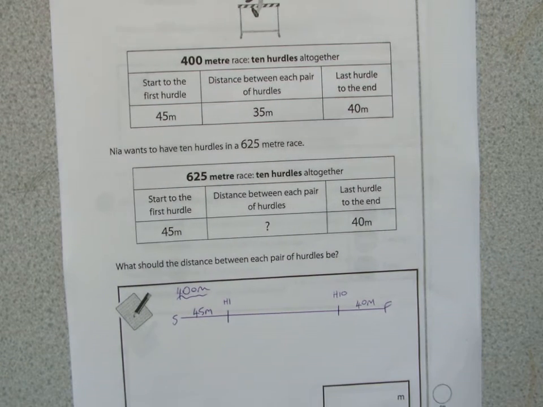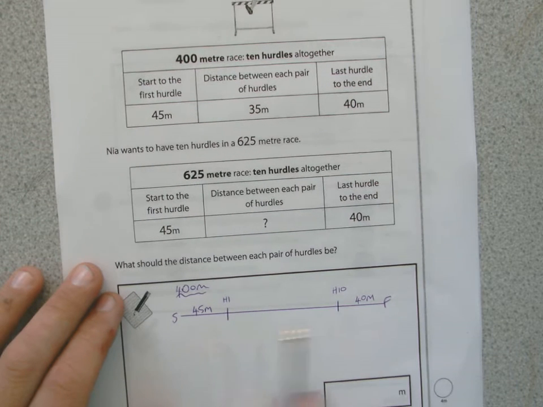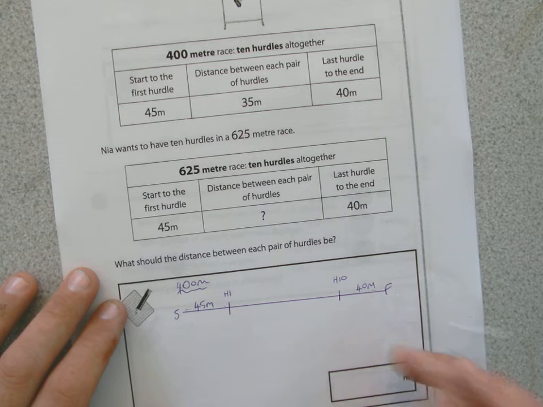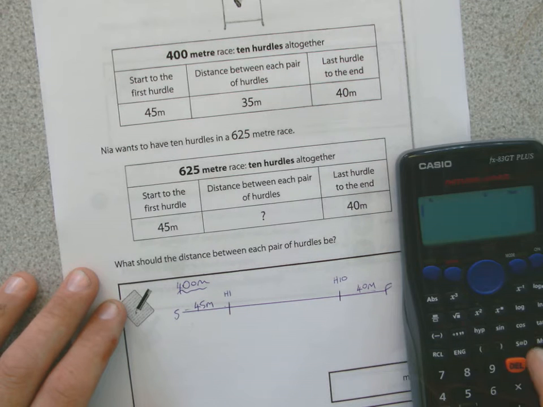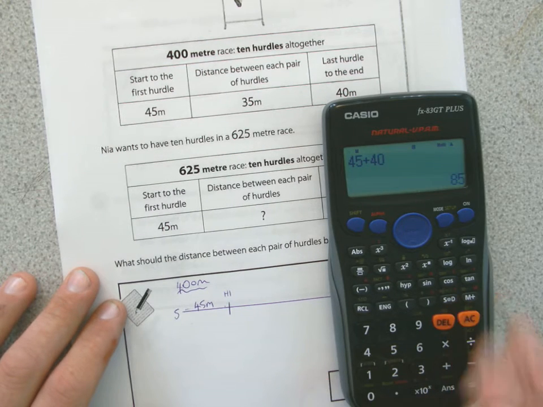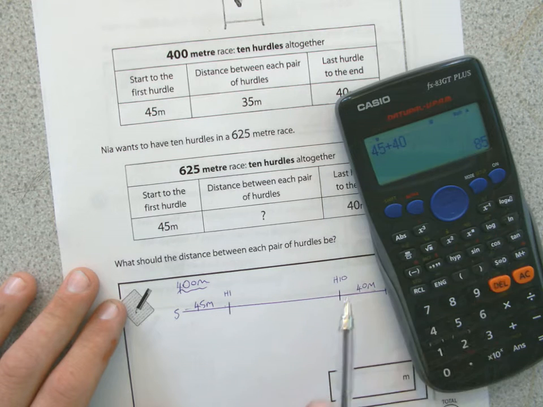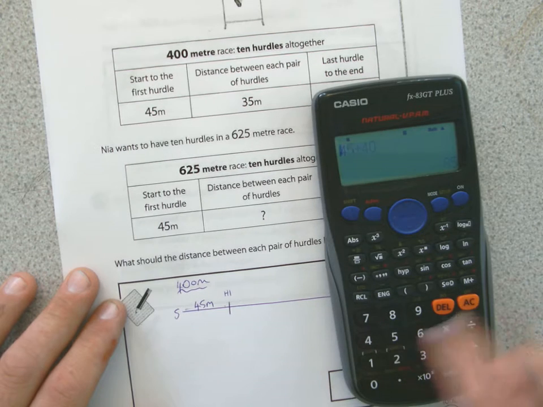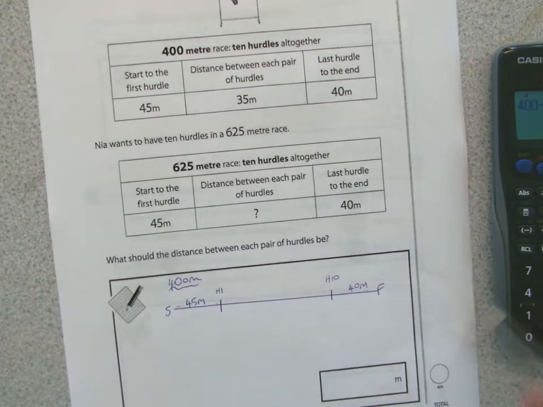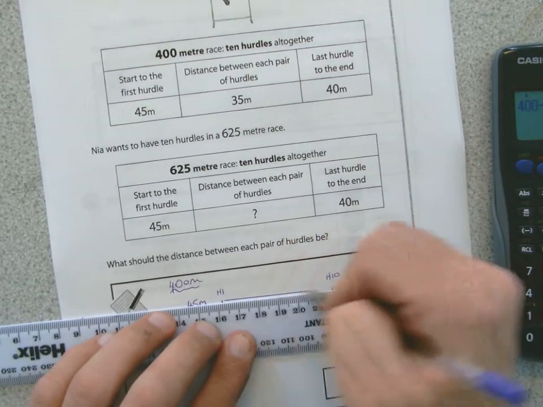Now, because we know overall this is 400 meters, I would work out what gap there is between hurdle 1 and hurdle 10. That's easily done because we know this is 45 meters and that's 40 meters, so in total 45 and 40 is 85 meters. If the start bit and the end bit is 85 meters, we can see what's left over from that 400 meters. So we take 400 meters, take 85 away from it, and we get 315 meters. So the gap here is 315 meters.